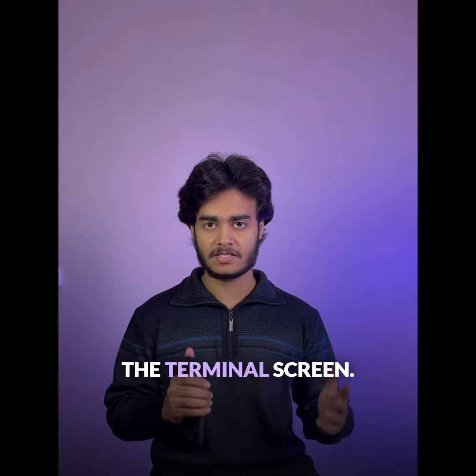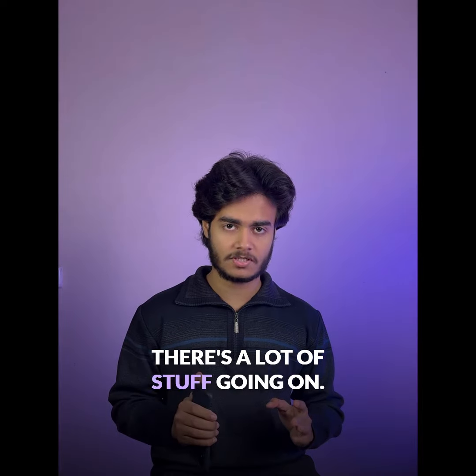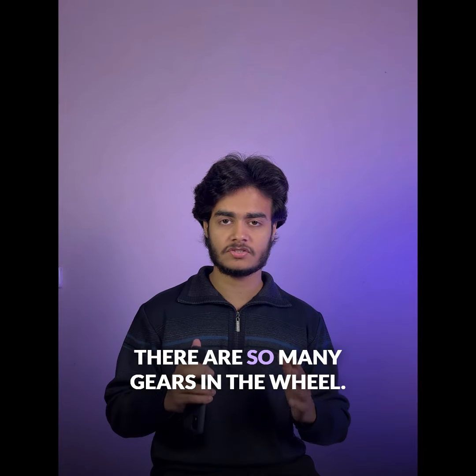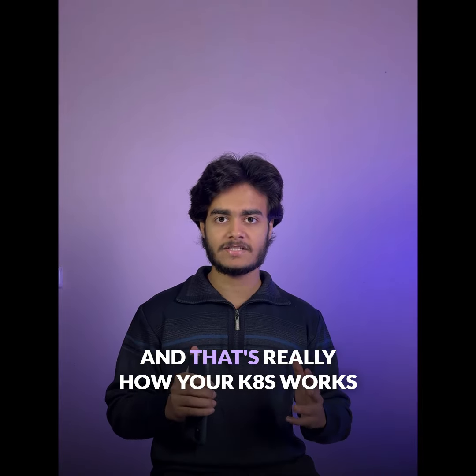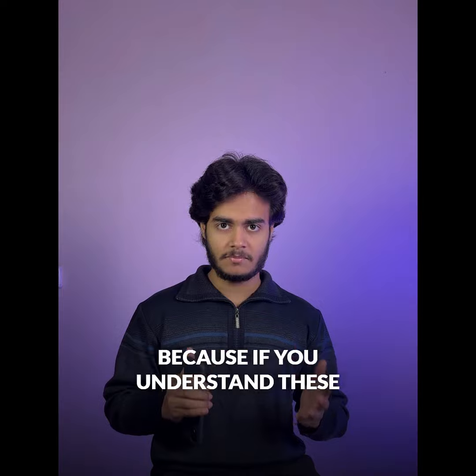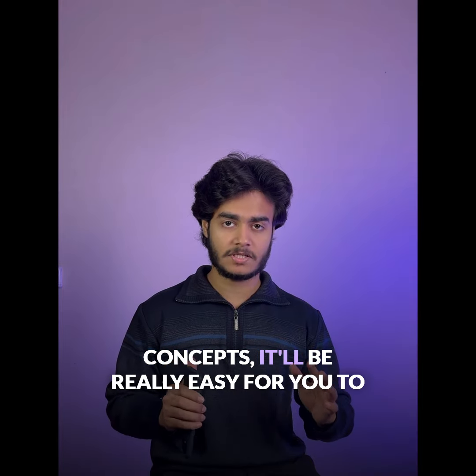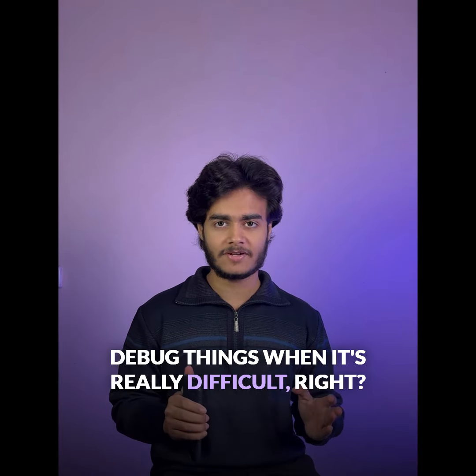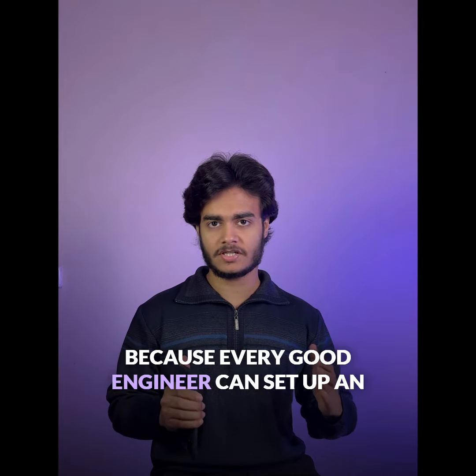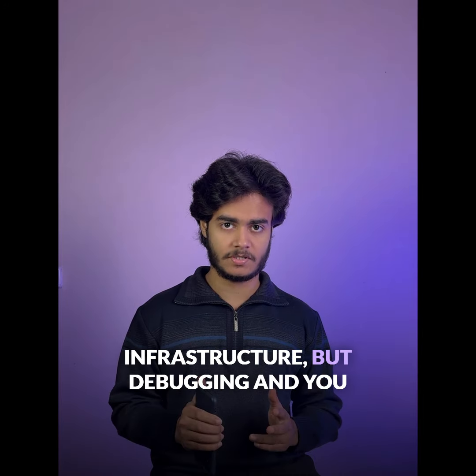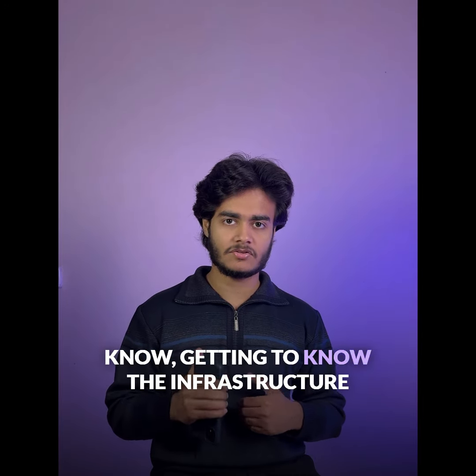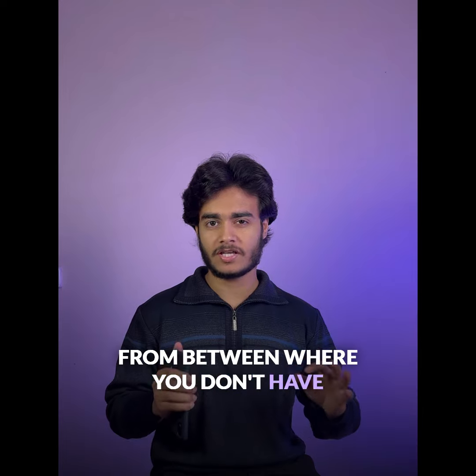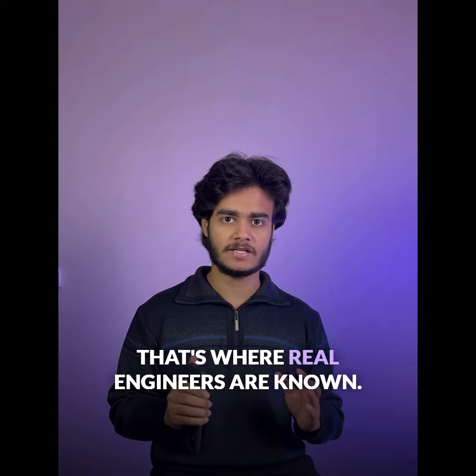the scenes. Behind the terminal screen, there's a lot of stuff going on. There are so many components, there are so many gears in the wheel, and that's really how your Kubernetes works. Because if you understand these concepts, it will be really easy for you to debug things when it's really difficult, right? Because every good engineer can set up an infrastructure, but debugging and getting to know the infrastructure from in between where you don't have any documents, that's where real engineers are known.